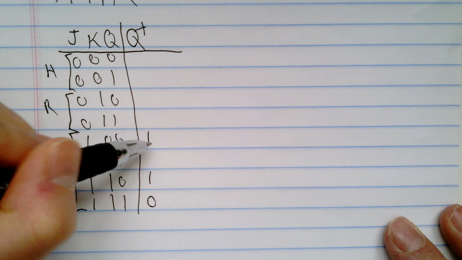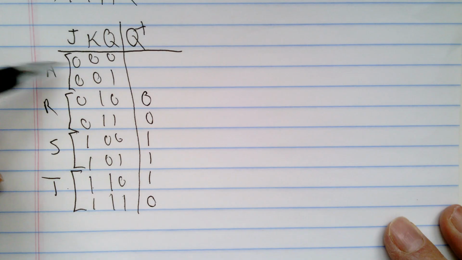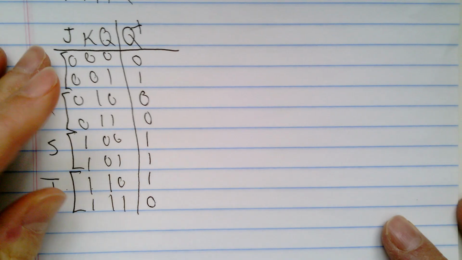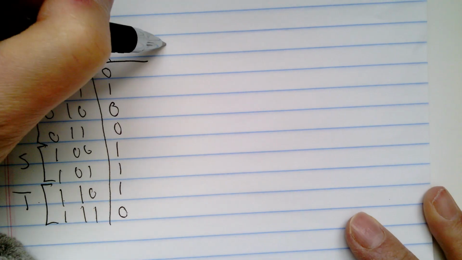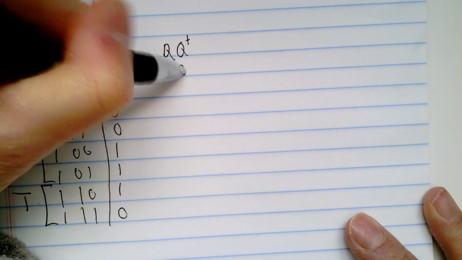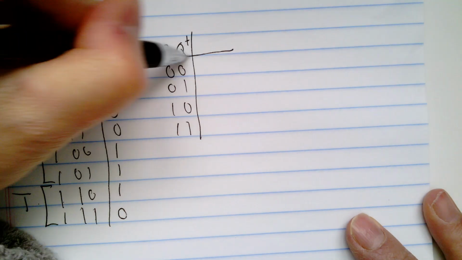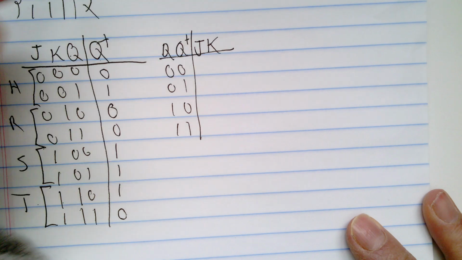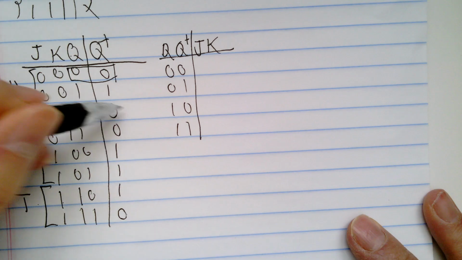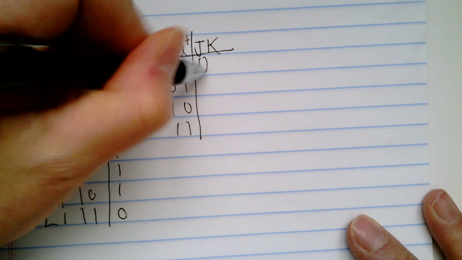For set, it's just like a set reset flip-flop. For reset, it's just like a set reset flip-flop. And for hold, you just copy over the present state to the next state. Now, just like the remapped excitation table for the SR flip-flop, we write the present state and the next state in all possible combinations. And if you want to go from 0 to 0, then it looks like it's 0, don't care.